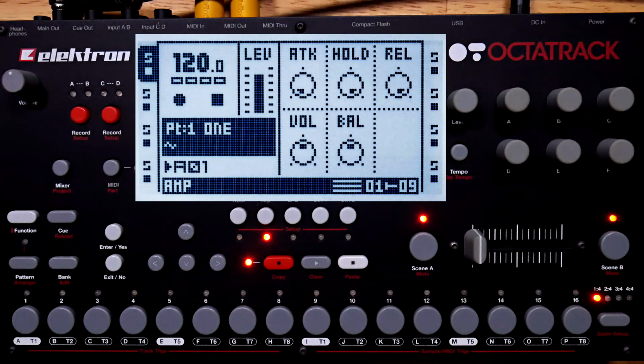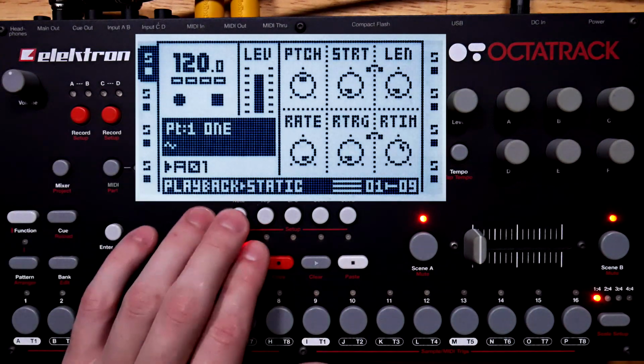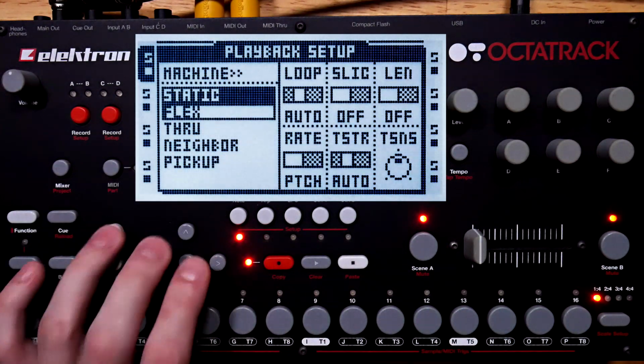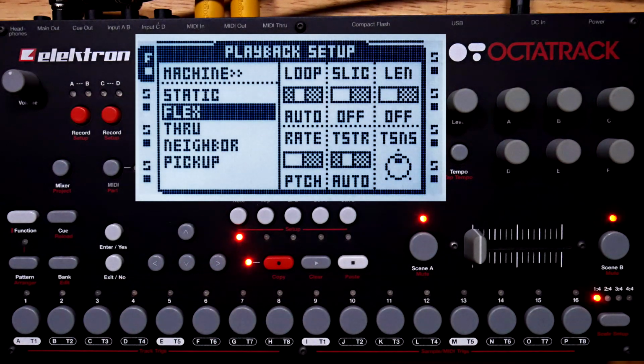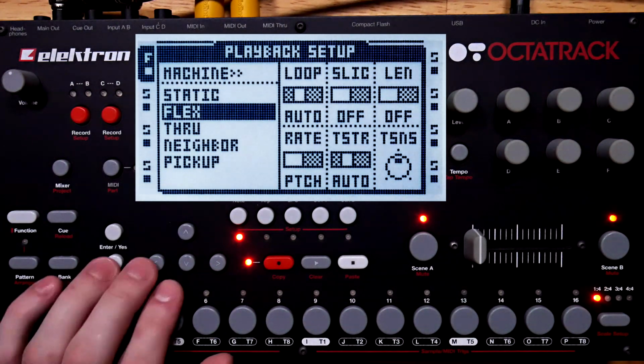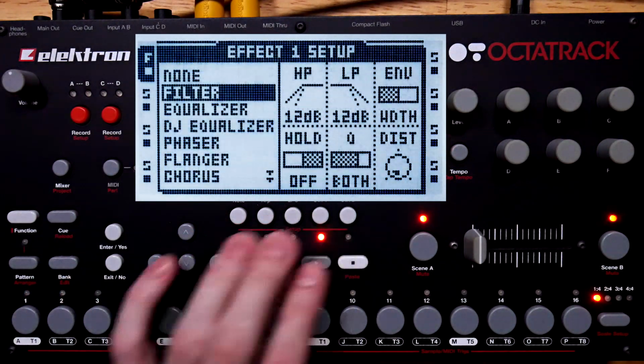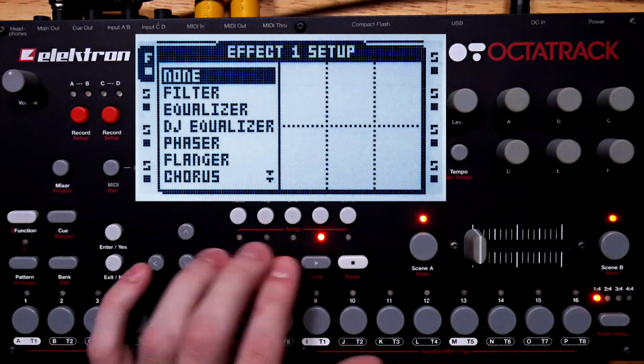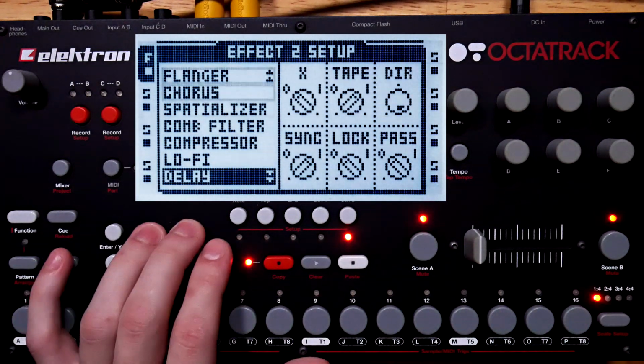I'm going to set this first track up as a flex machine playing a single cycle waveform, specifically a perfect sine wave. I'll leave all of these settings default, and I'm going to set both of the effects to none. Don't worry, we'll get back to those effects in just a minute.